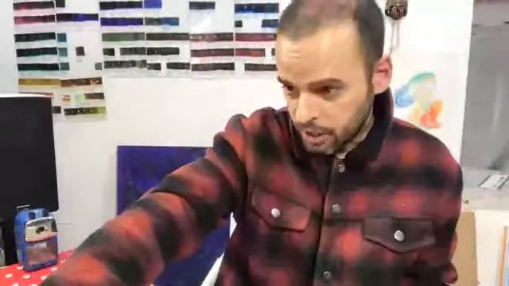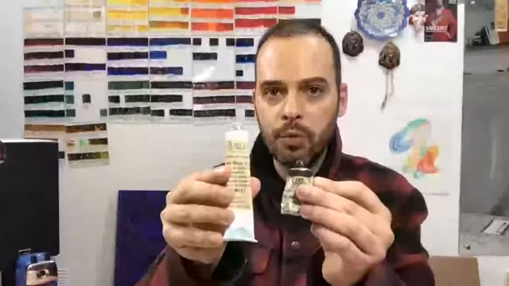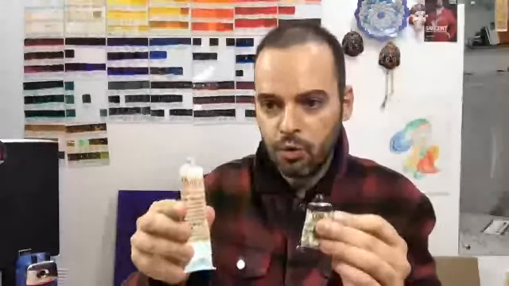Lead white is toxic, so don't eat it. If you don't eat it, there will be no problems. And just don't smear it all over your skin, you know? Just have some hygiene. But the thing with Rublev is that it produces these two shades that when you mix them together, they produce pretty much a neutral black.